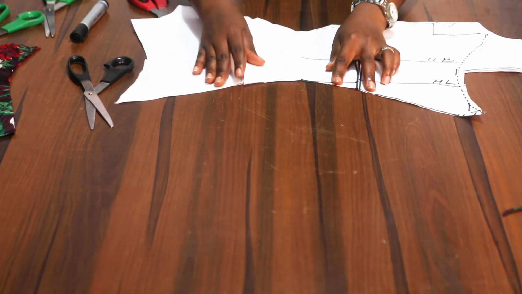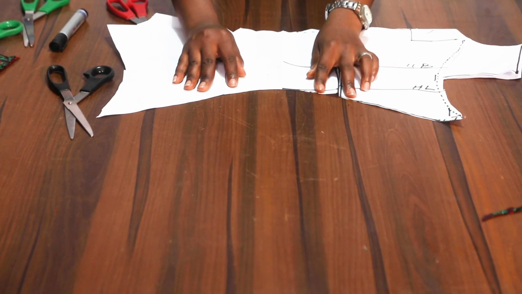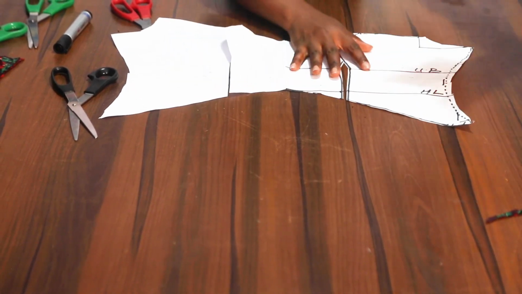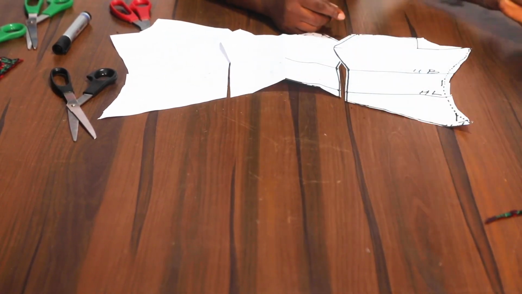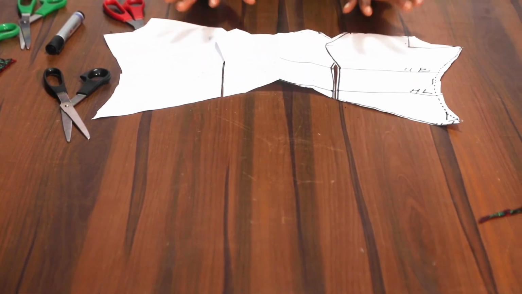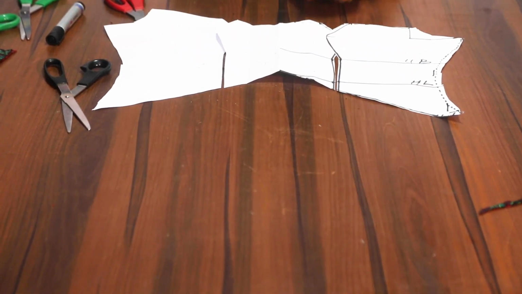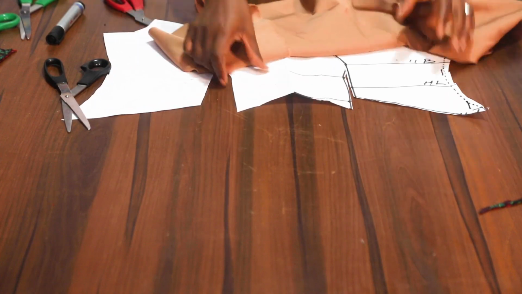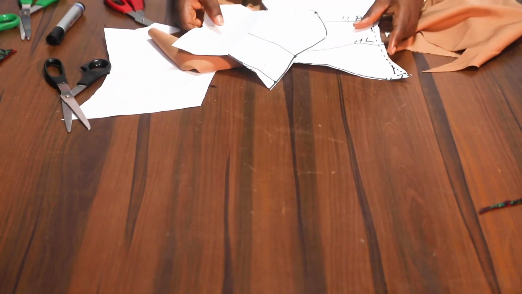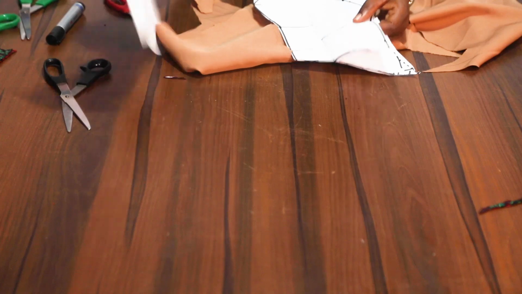This is how it's going to come out. All right, now we'll be using this to cut out the necks, while this is going to be the crepe material. All I just need to do is place my pattern on the crepe material to cut.